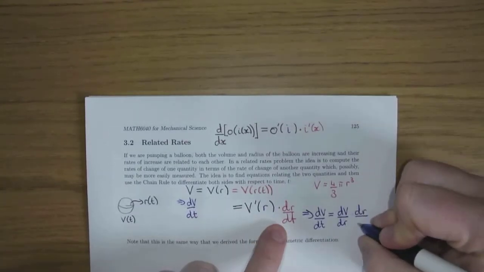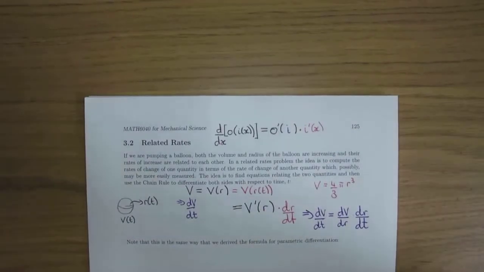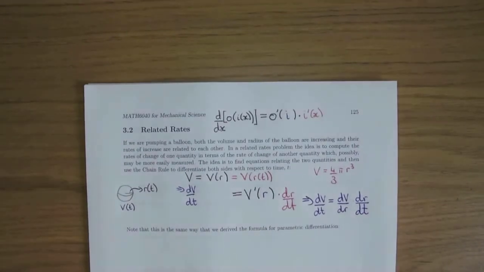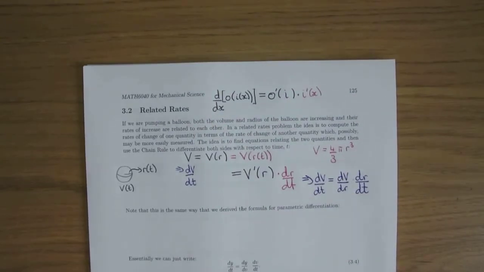And actually, this is the same thing we did in the previous chapter to derive the formula for parametric differentiation. I'll just show you where that comes from. Say for example in the previous question I could say to you, okay, volume is a function of time, radius is a function of time, and then you can think about volume being plotted versus radius, and that would be a parametric function.